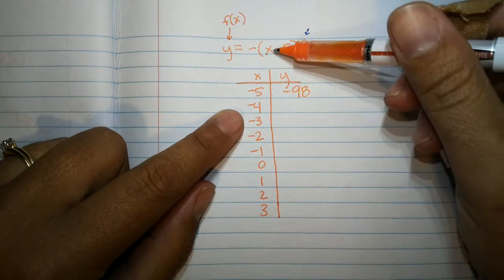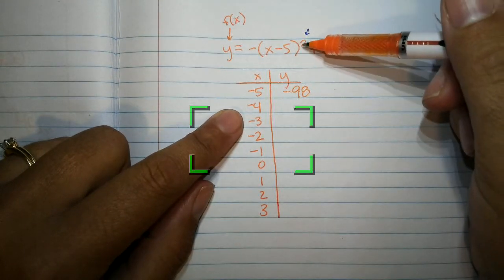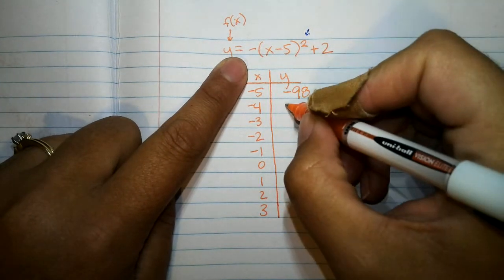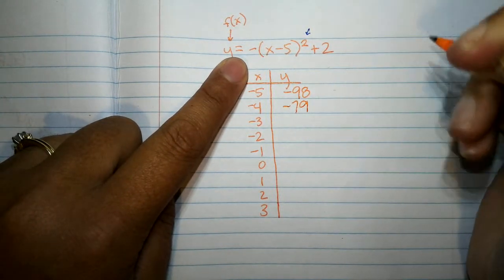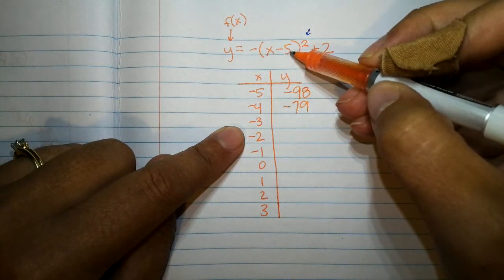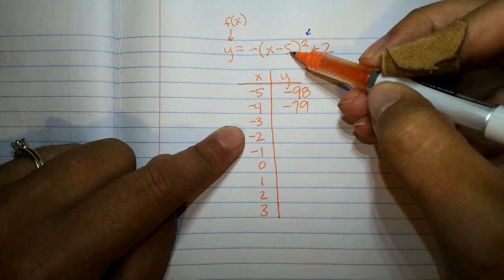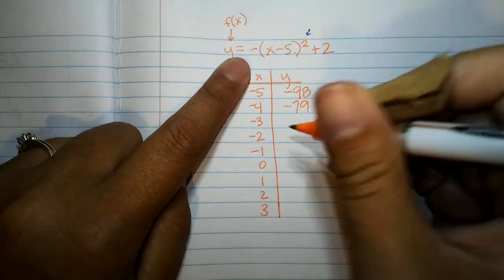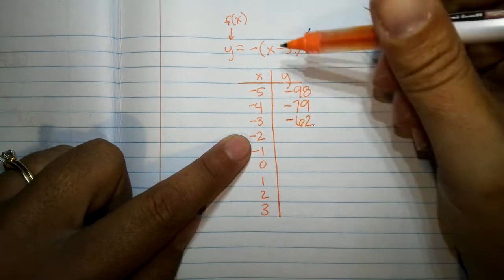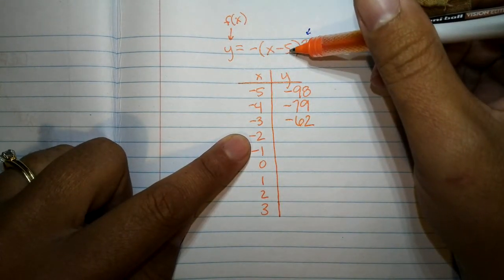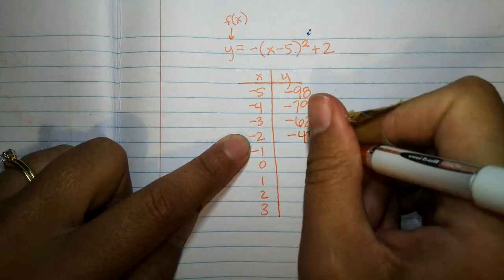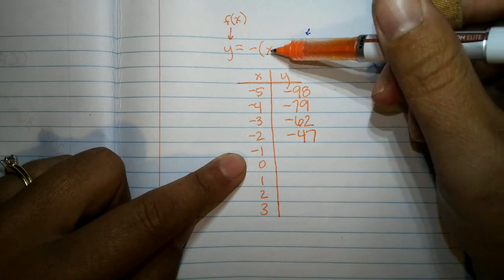Okay, -4. -4 minus 5 is -9, squared is +81, but we're back to -81. -81 plus 2 is -79, and correct my math if I'm wrong. -3. -3 minus 5 is -8. -8 squared is 64, but it's -64 plus 2 is -62. We're getting a little closer. -2. -2 minus 5 is -7. Squared is 49. -49 plus 2 is -47. All right, -1. -1 minus 5.